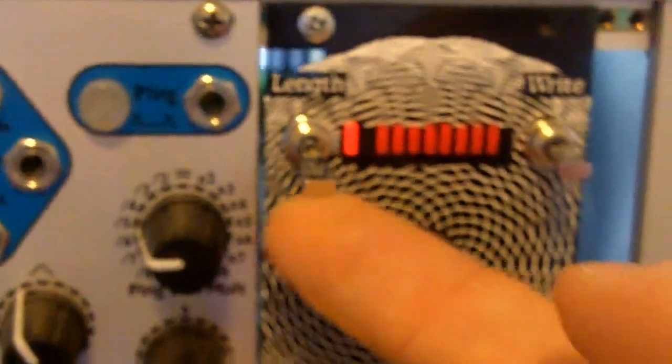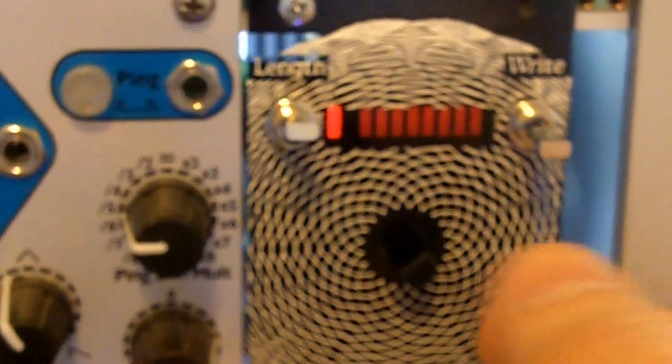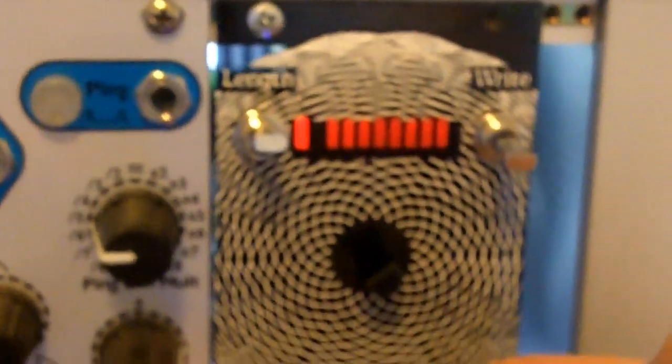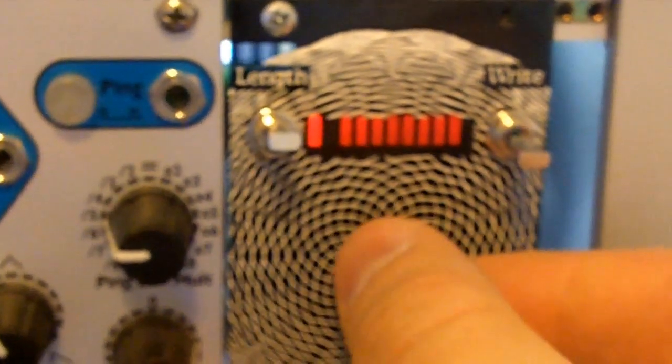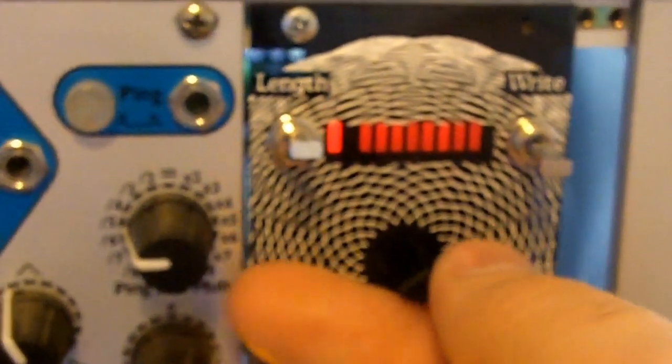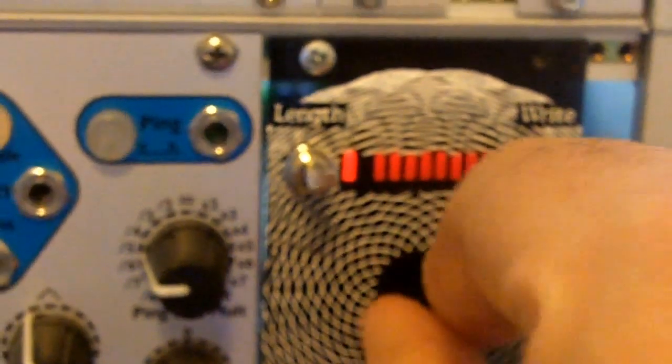So make this 16 bits. Feed it some random values. Make it 32 bits.